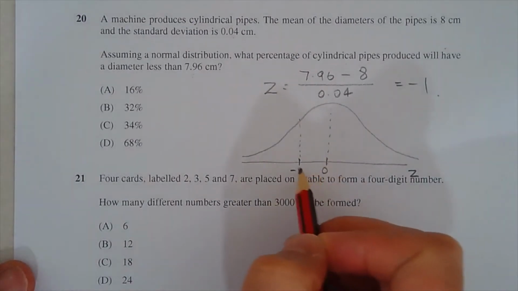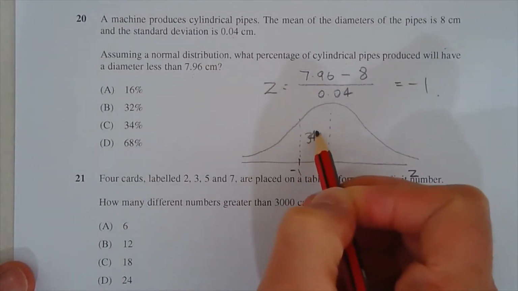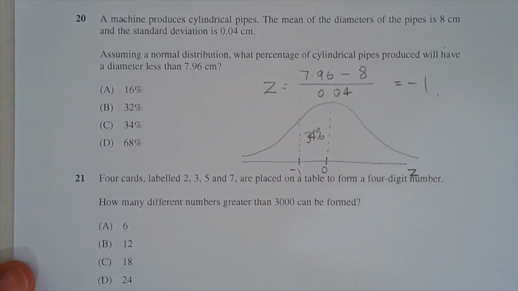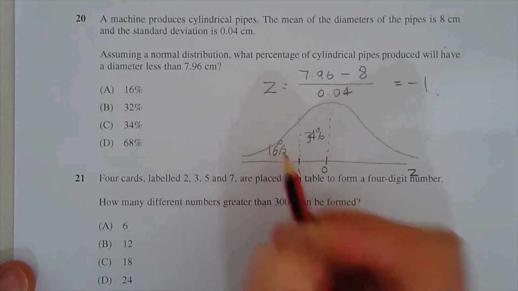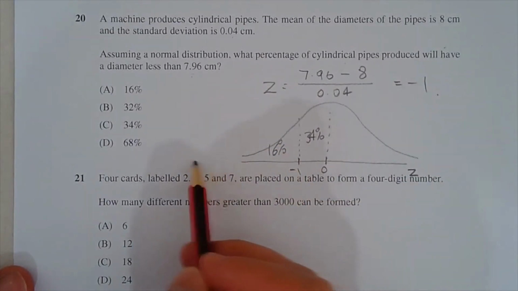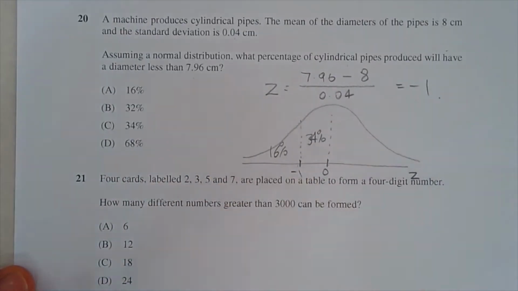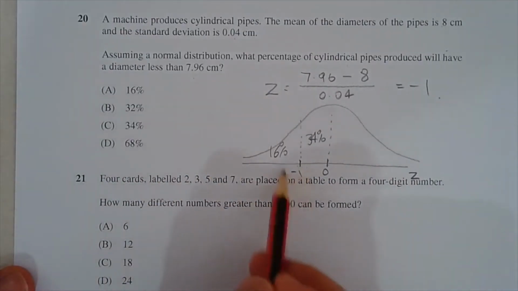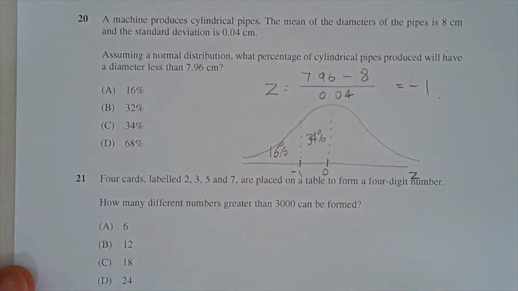We also know that between negative 1 and 0, we have 34% of the scores, which leaves the balance of 16% of scores that lie from negative infinity, all the way to one end of the bell curve, to a z-score of negative 1. And this negative 1 is represented by 7.96 centimeters. So the answer is A, 16%.